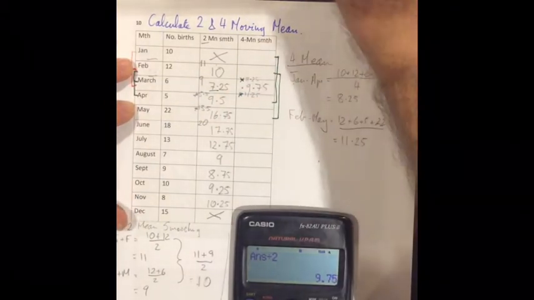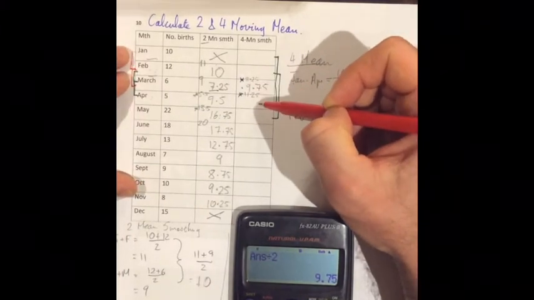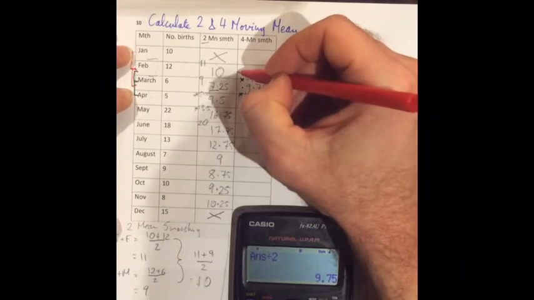Okay. Then we can jump along again. So we're going to find the moving mean for April next. April's moving mean starts to get crowded, but let's go here.